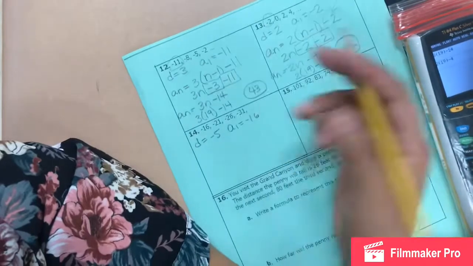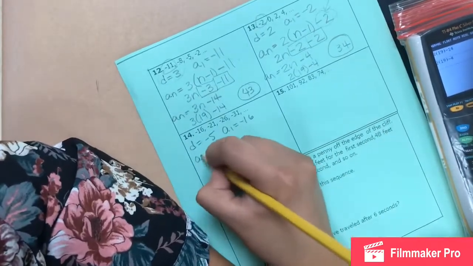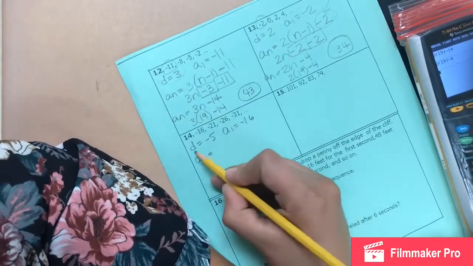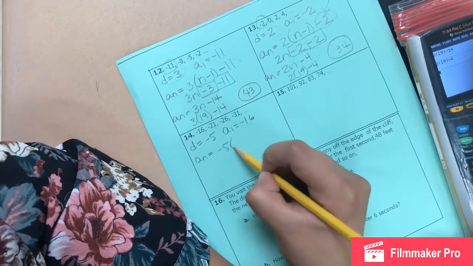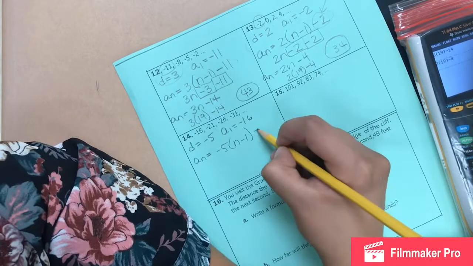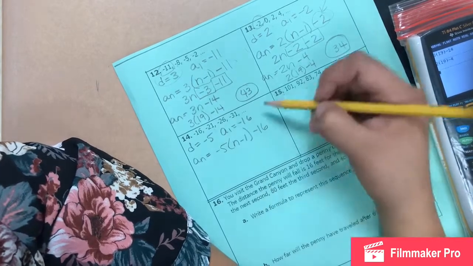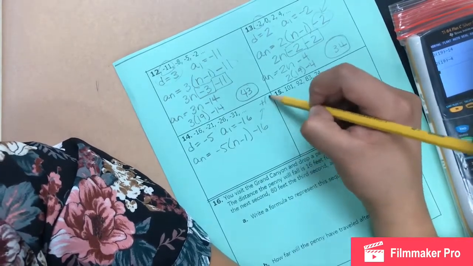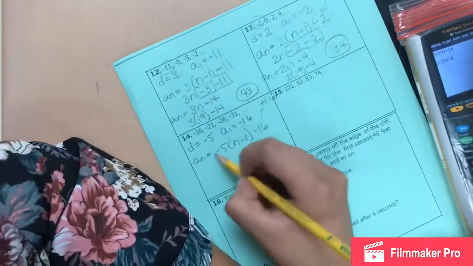So now I'm going to rewrite that formula again. So a sub n equals the common difference, which is negative 5, parentheses n minus 1. And since my first term is negative 16, I'm going to put minus 16. Or you could put plus negative 16. Both would be correct. Then I distribute.